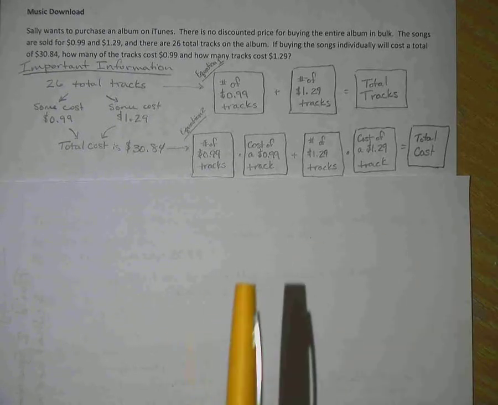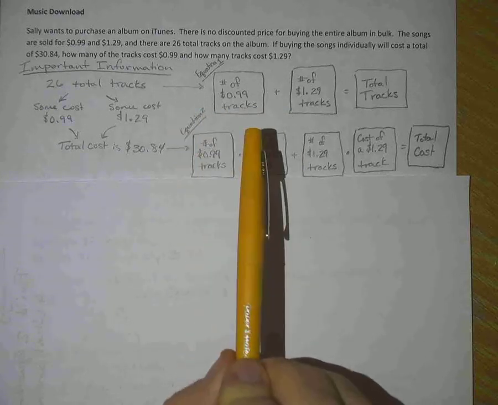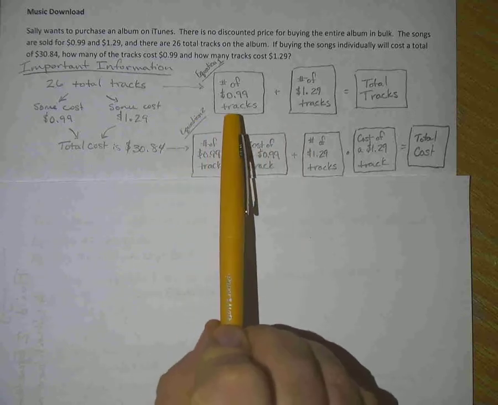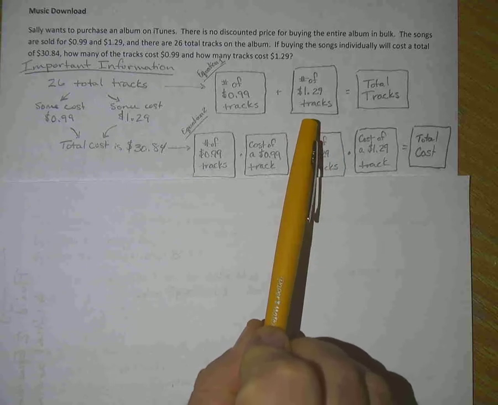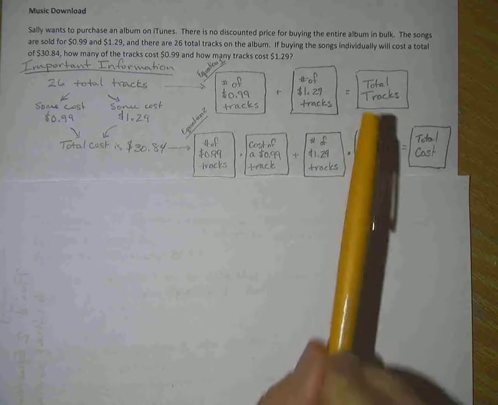So when I look at the first equation, it says 26 tracks lead us to this equation up here, where I'm looking at the number of 99-cent tracks and add that to the number of $1.29 tracks, and that's going to be my total tracks.